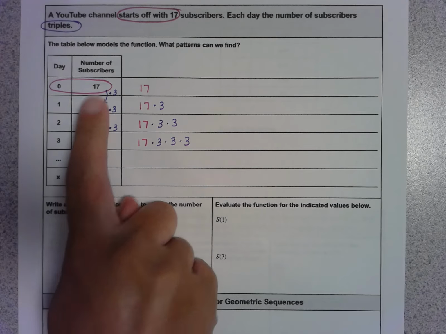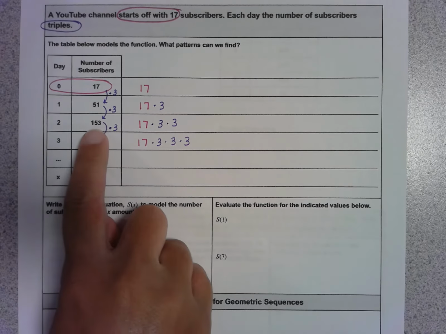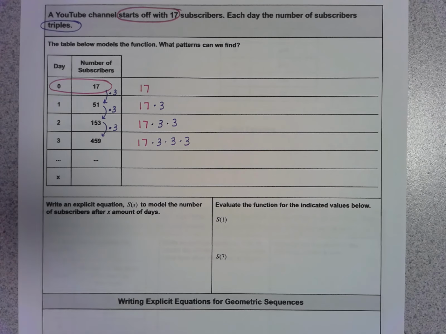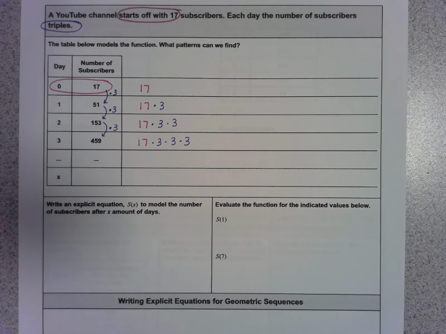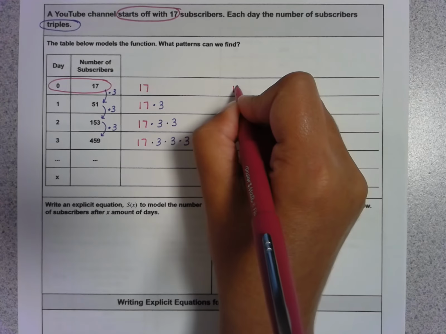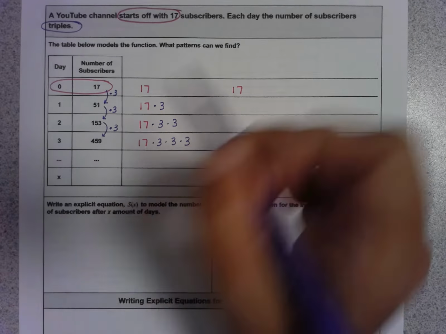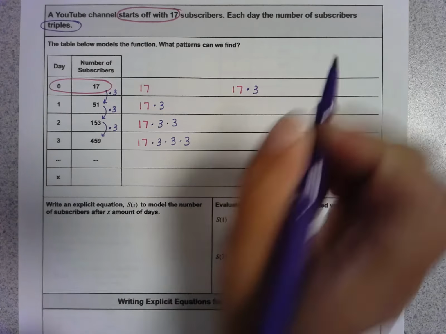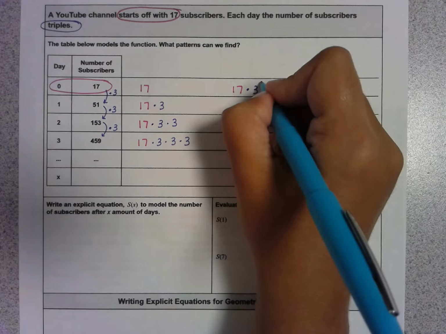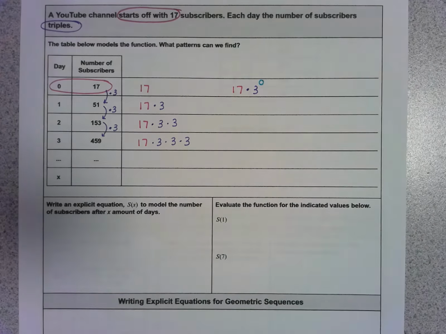To get 51, I multiplied by 3 once. To get 153, I multiplied by 3 twice. Now, just like before, writing this in a little bit of a different way can help us see the pattern even more clearly. So the first row is 17 times 3, but we multiplied by 3 0 times. So the exponent here would be 0.